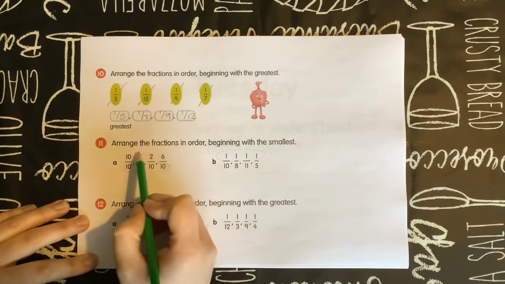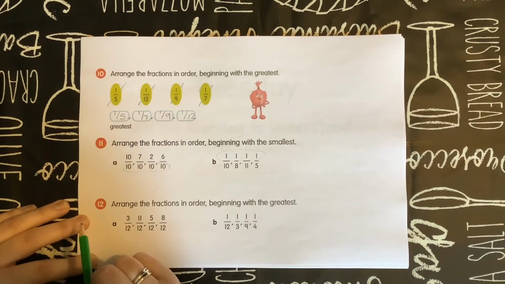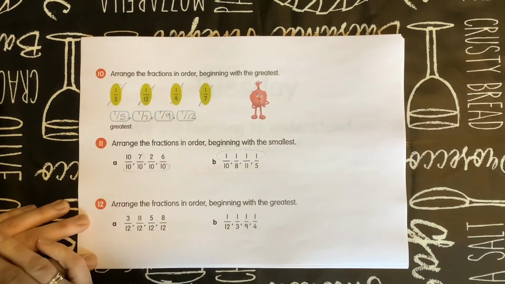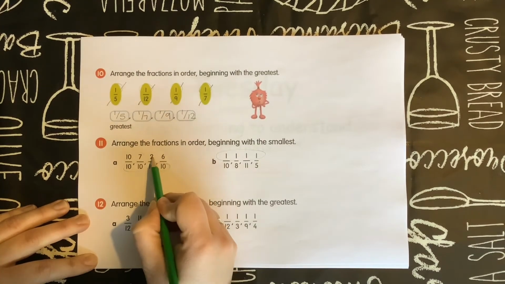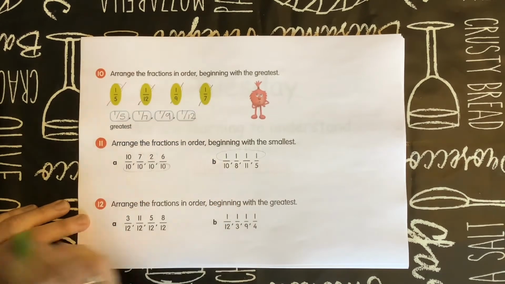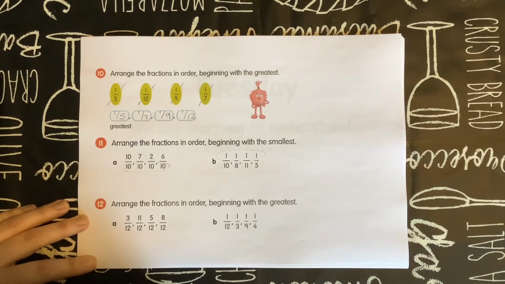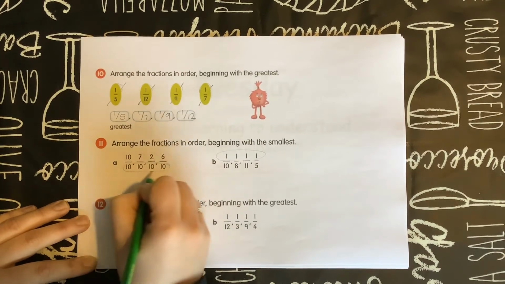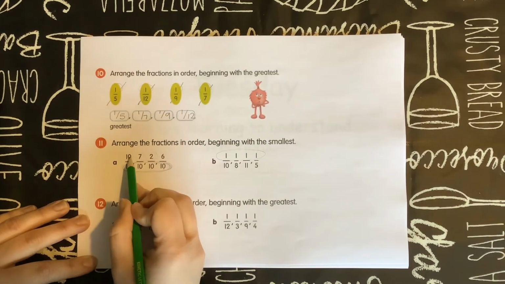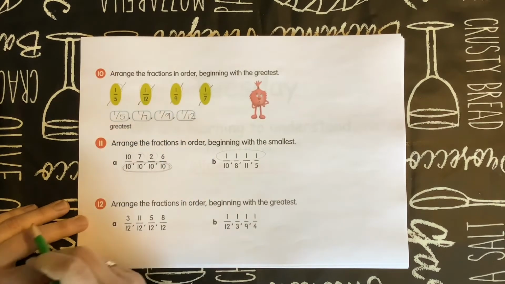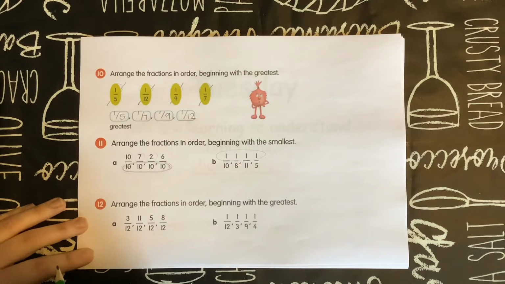Of this one, you get all 10 pieces. This one, you get 7 out of your 10 pieces. This one, you get 2 out of your 10 pieces. And this one, you get 6 out of your 10 pieces. So because the denominators are the same, we can look at how many pieces of the same cake or the same pie or the same amount you would get.